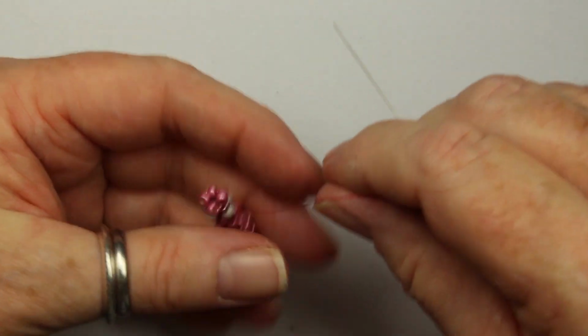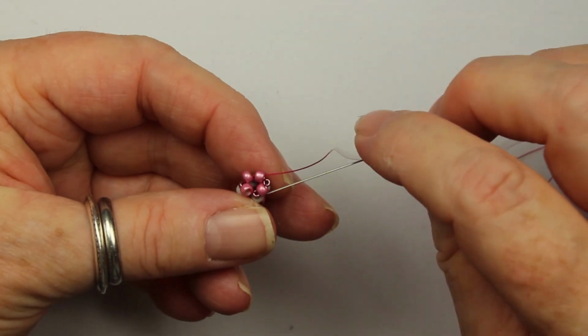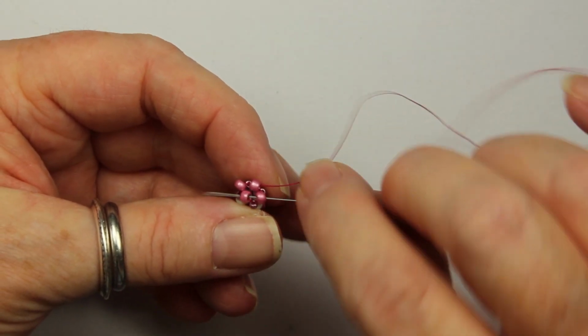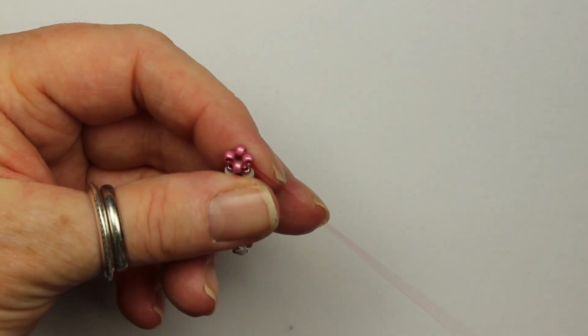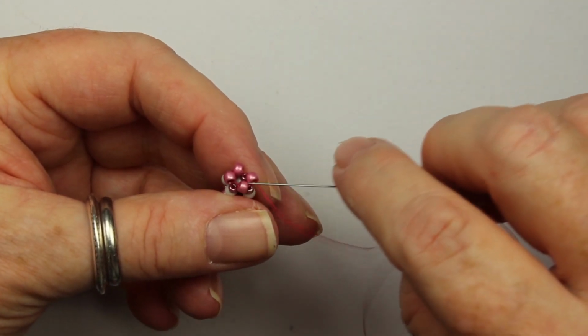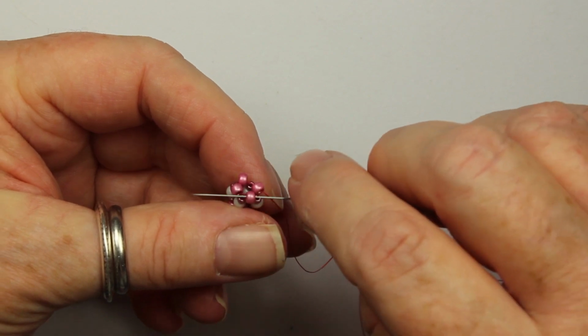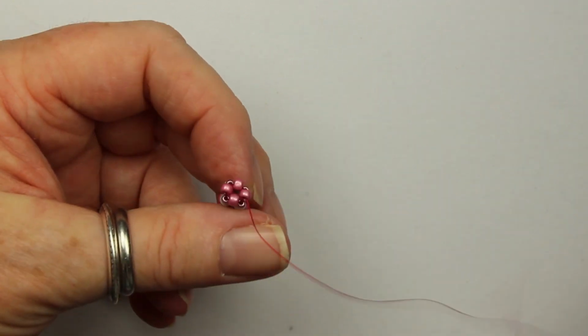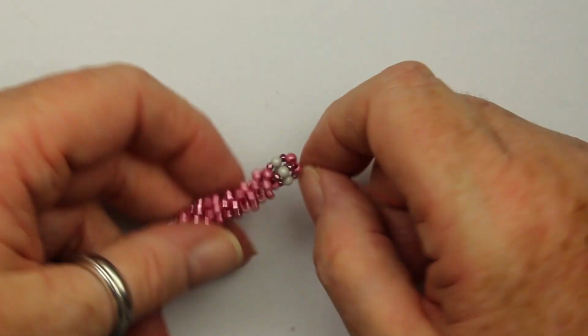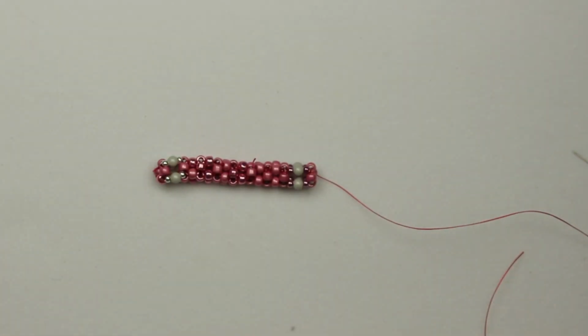Remember, when you do the high five, you need to go through 1, 2, 3, 4, and then join the front to the back. You can go through more if you want, but at least make sure to get those last 2. Okay, so that's how you can do some variations with your cubic right angle weave.